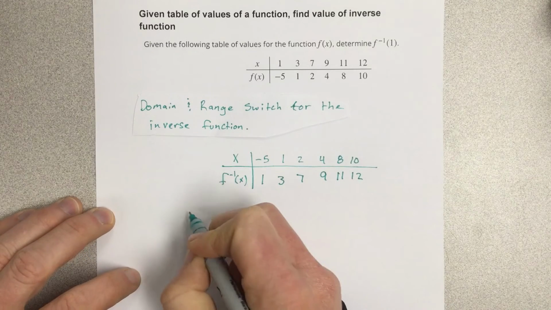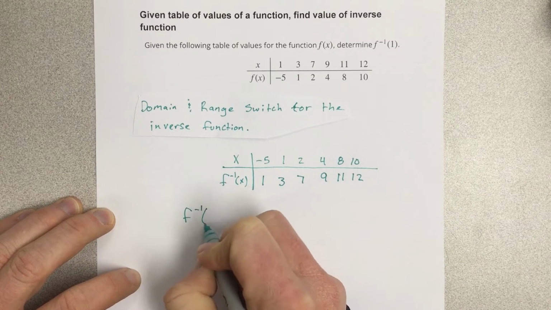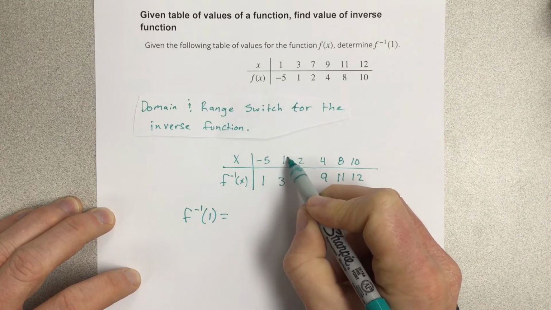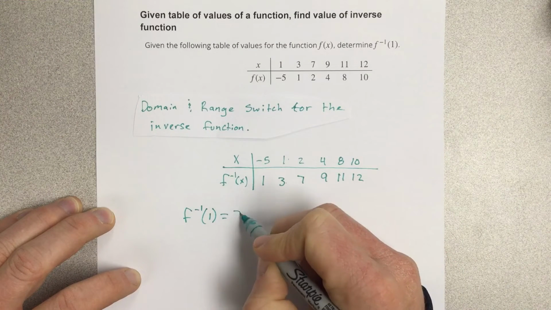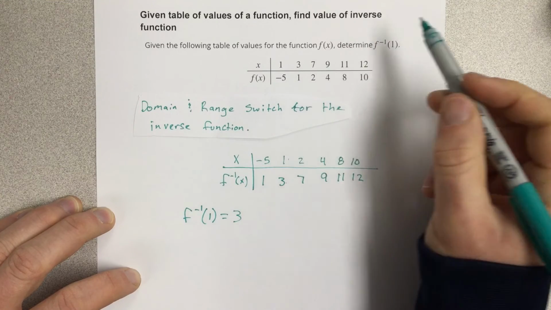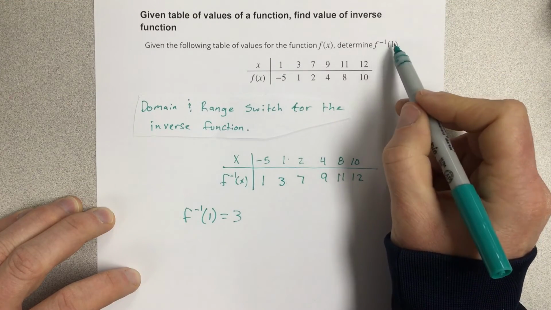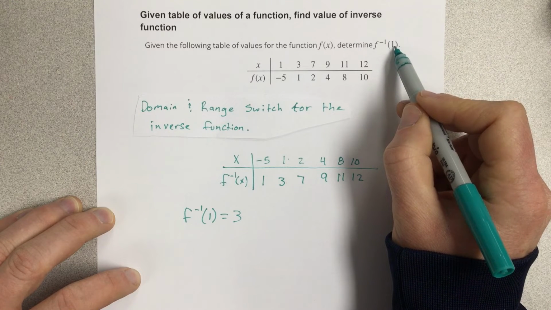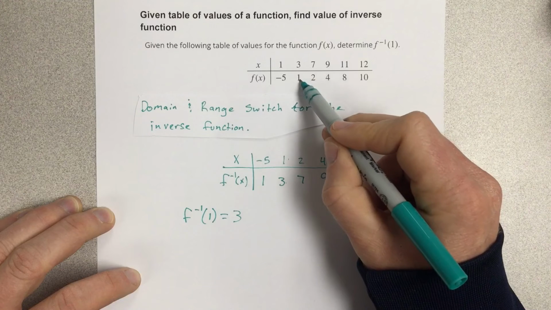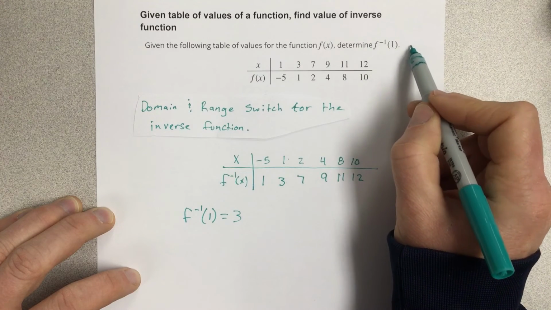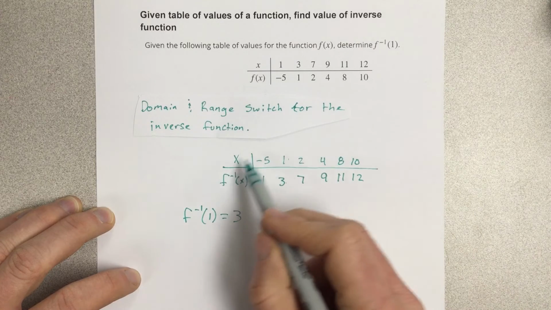So when they ask me for f inverse of 1, I can find that easily now by looking at 1 for an input for x. That would be a 3. Now I could have done that same thing with this original table by knowing that when it says f inverse of 1, the 1 would be the output for the f of x function. So I could have gone here and then looked at the input and said that a equals 3. I just think writing a table makes it easier.